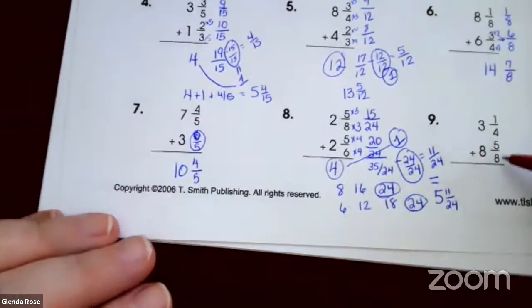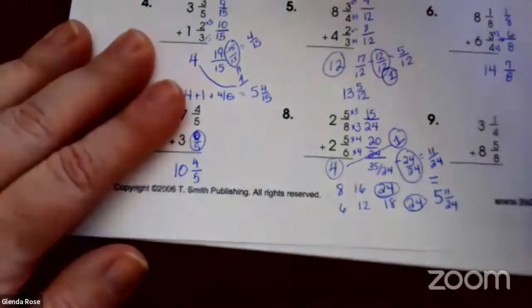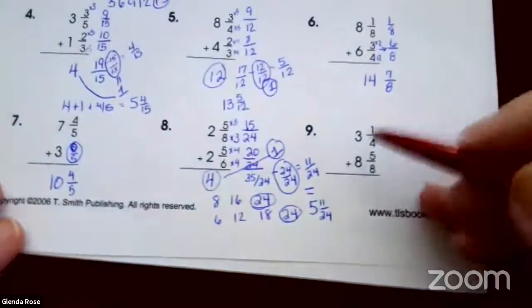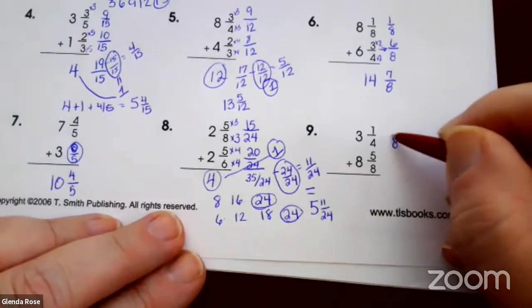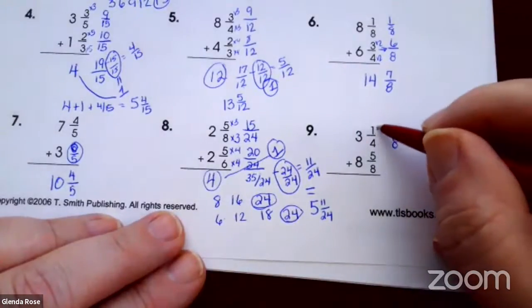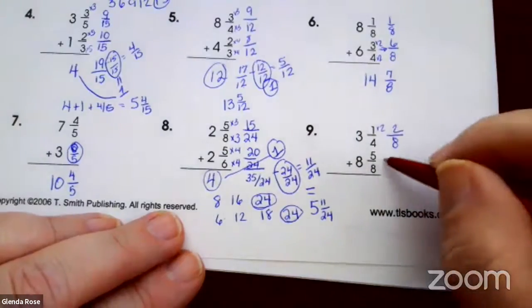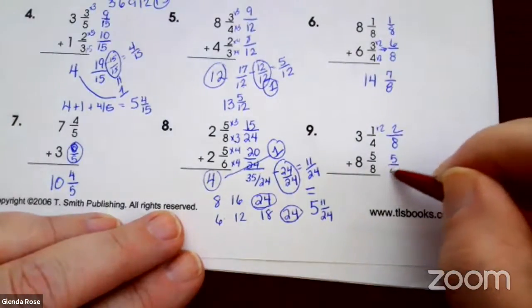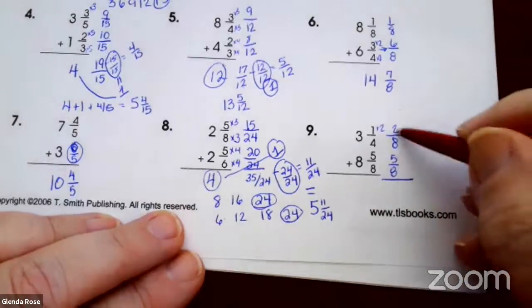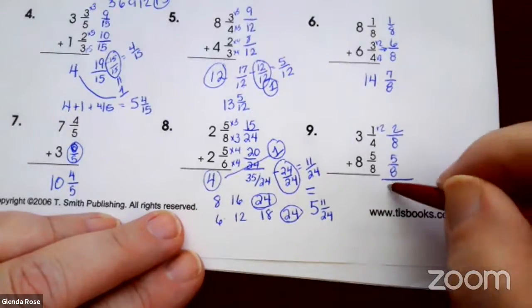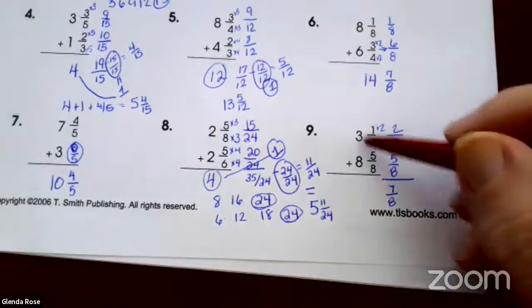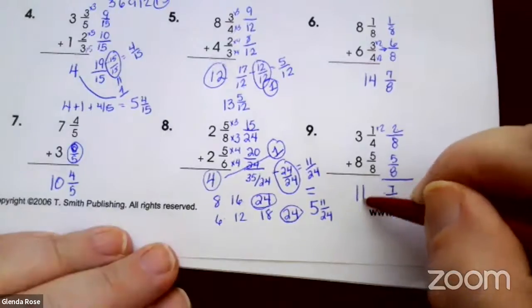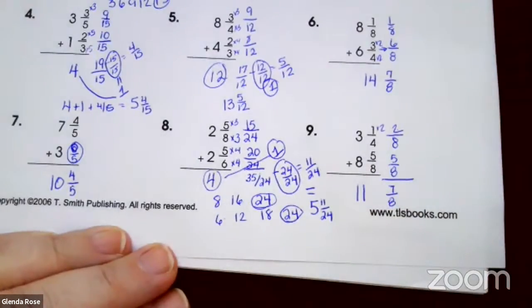What do we have here? Do we have the same or different denominators? We have different, which means we're going to have to first find the least common denominator. Well, 8 is a multiple of 4, so that's easy. We know it's going to be 8. 4 times 2 is 8. 1 times 2 is 2. I don't have to do anything here except bring it over, since we're already on eighths. So 2/8 plus 5/8 equals 7/8. And then add my whole numbers, 8 plus 3, and I have 11.